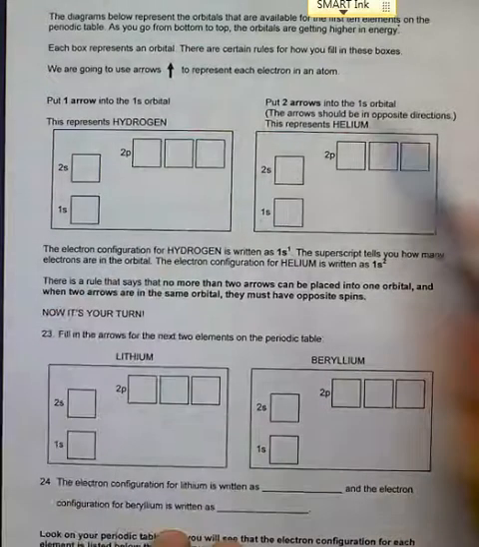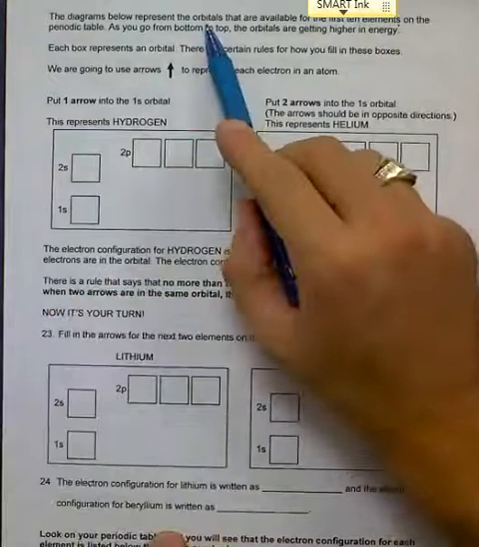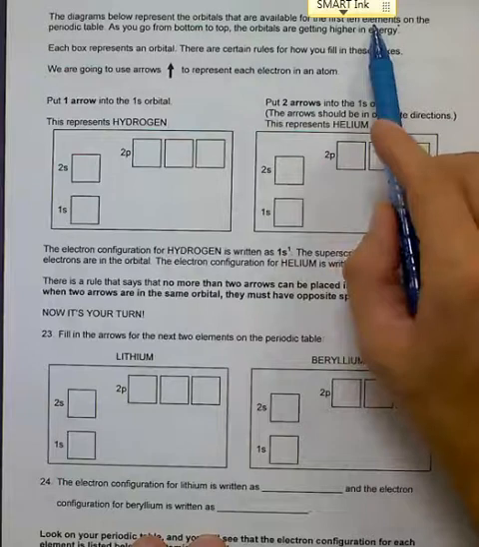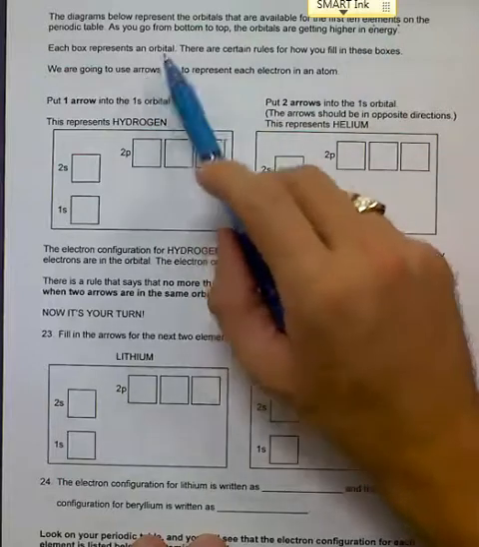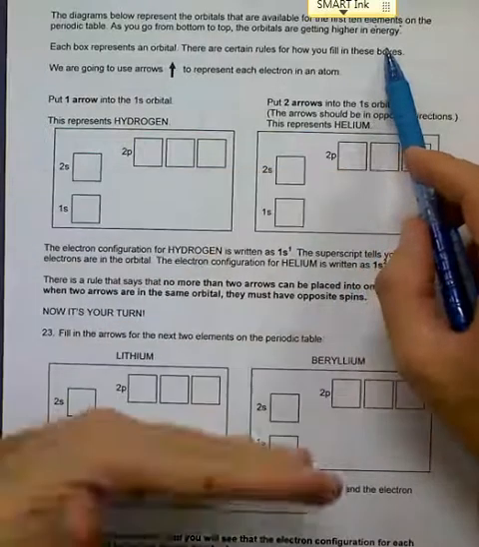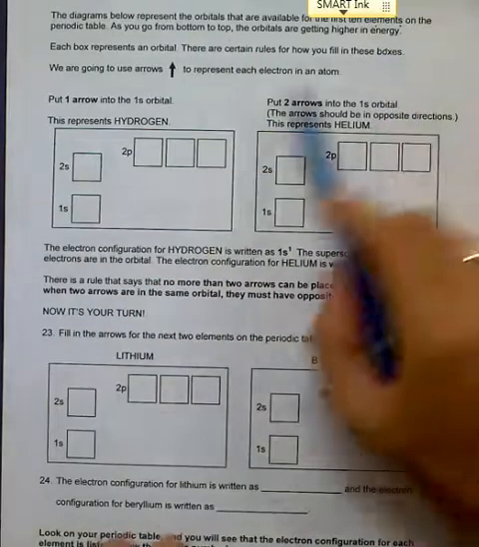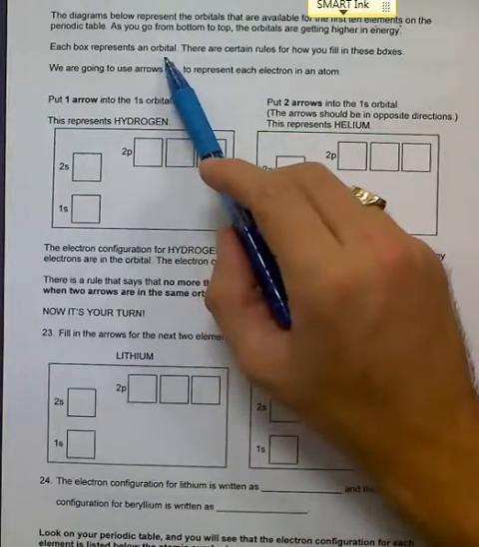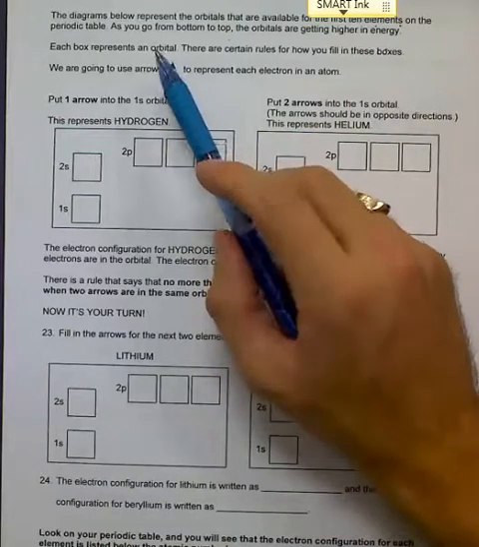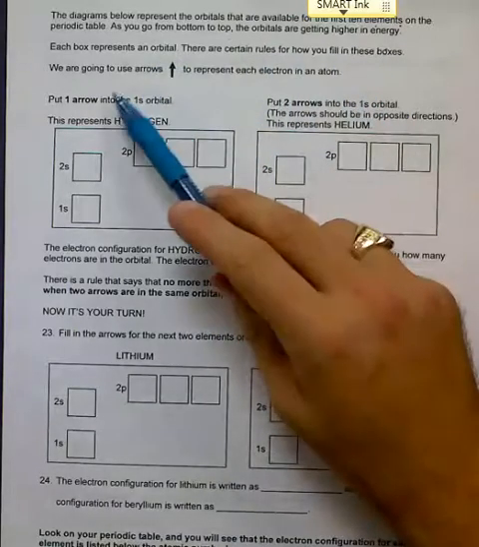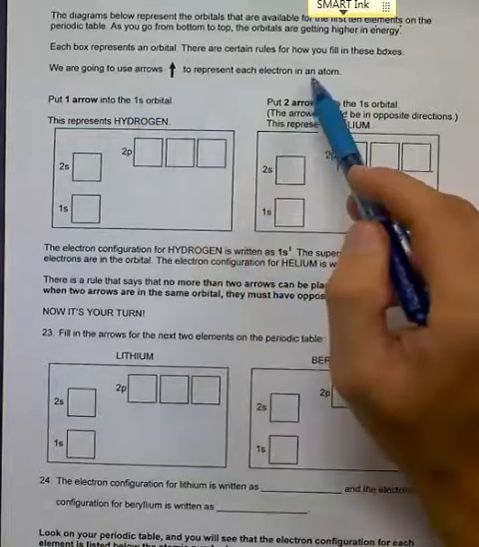The diagrams below represent the orbitals, remember the S and P and D and F orbitals, that are available for the first 10 elements on the periodic table. As you go from bottom to top, the orbitals are getting higher in energy. Makes sense. Bottom of the page, lowest in energy. Okay? Each box represents an orbital. Remember, they're very, very different types of orbitals. Okay? And they're also different energy levels. We're going to talk about all of that as we go. Certain rules for how you fill in these boxes, we're going to instruct you on those. And we're going to use arrows to represent each electron.